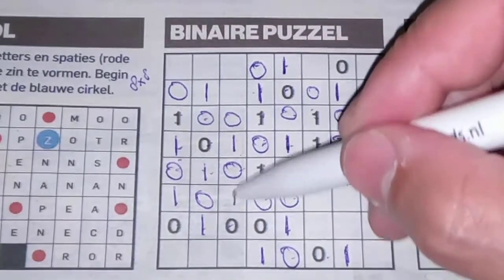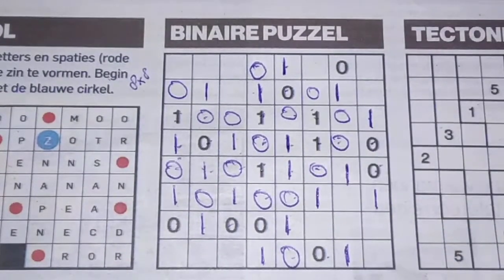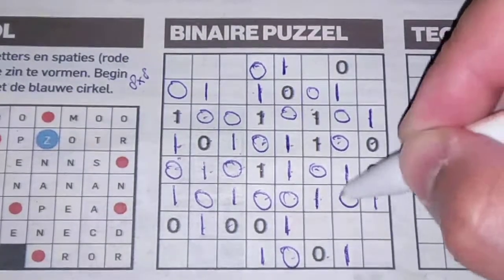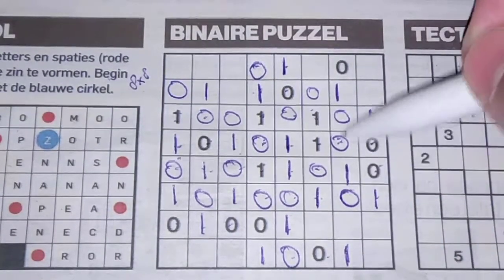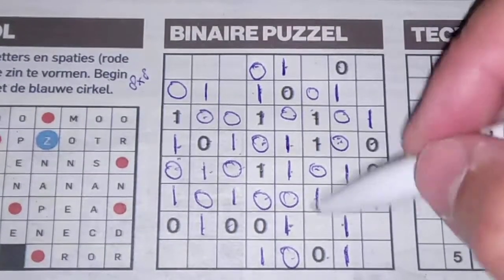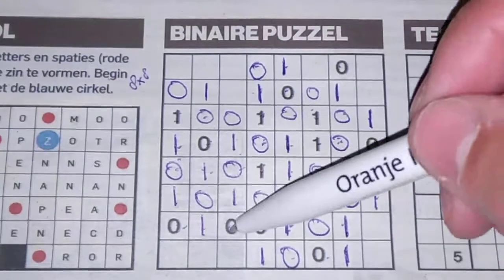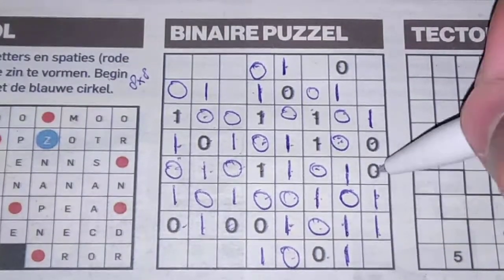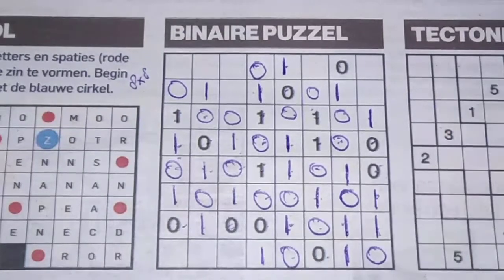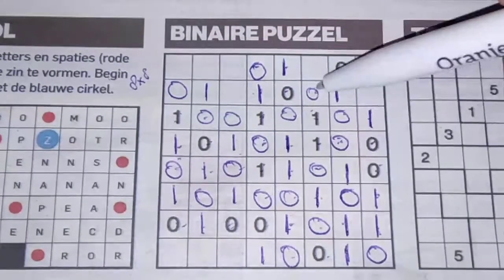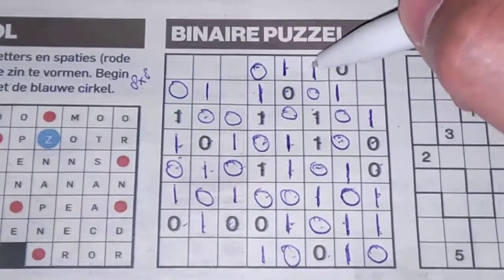Double O, here a one, there a one. Between two ones comes an O. We have 4 O's here, so the rest are ones. Between two ones comes an O. We have 4 O's here, so the rest are ones. Double one, here an O, there an O. 1, 2, 3, 4, 4 O's, so the rest are ones.